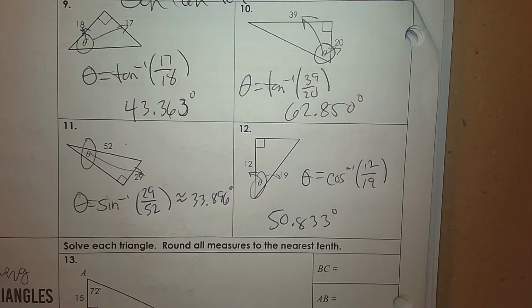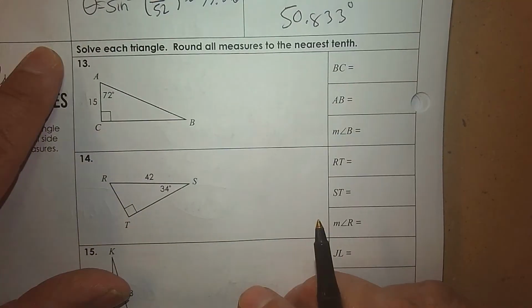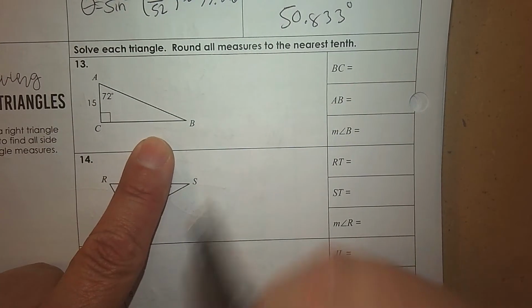Okay, next thing I need to teach you is putting it all together. When you're asked to solve a triangle, what does that mean? When you're asked to solve a triangle, you have to find all parts that are missing. You can use the Pythagorean theorem and trigonometry, one, the other, or both, whatever. Can you find all parts that are missing? Here we go. In number 13, how many parts are missing in this triangle that I don't know?